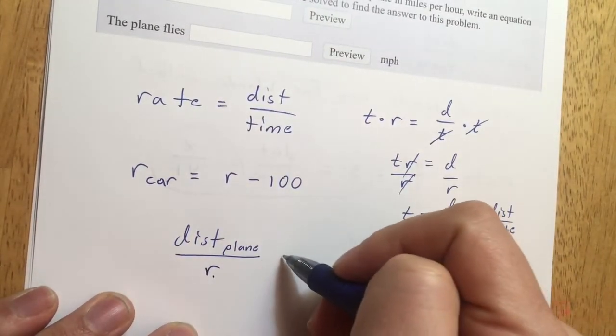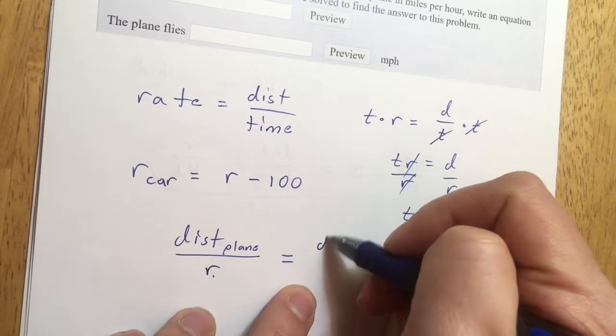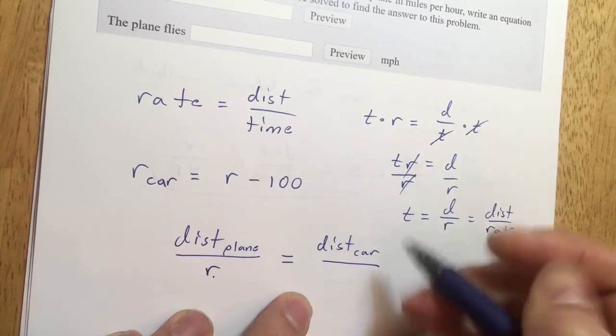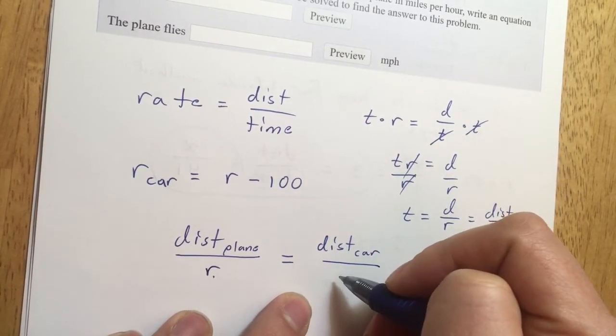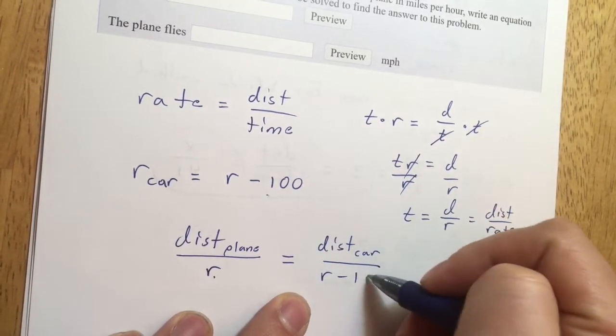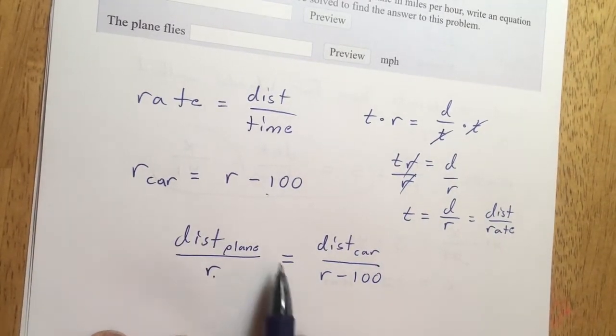And that's the same as the time for the car. What's the time for the car? It's the distance of the car divided by the rate of the car. But we said the rate of the car is this. We just found that up here. That's r minus 100.